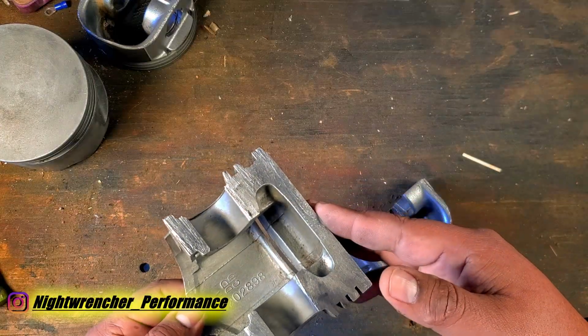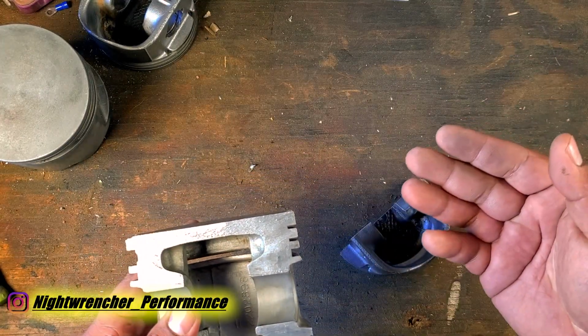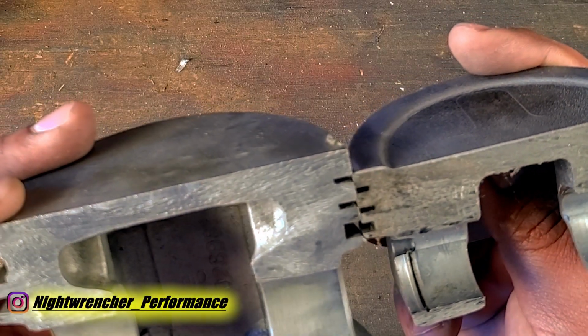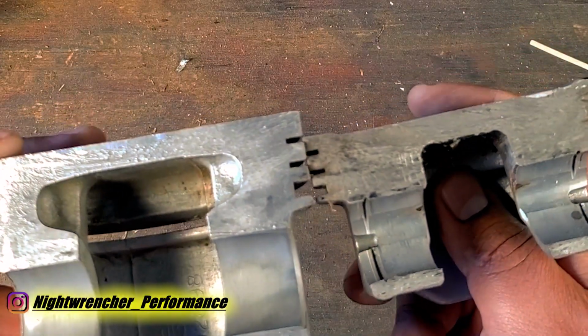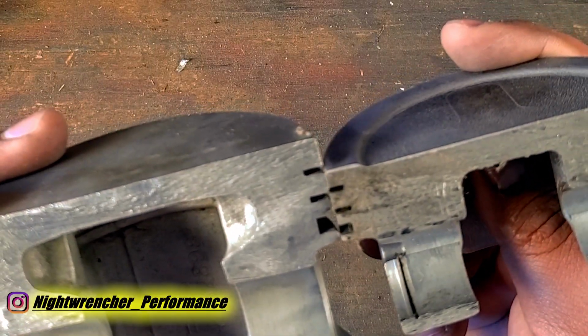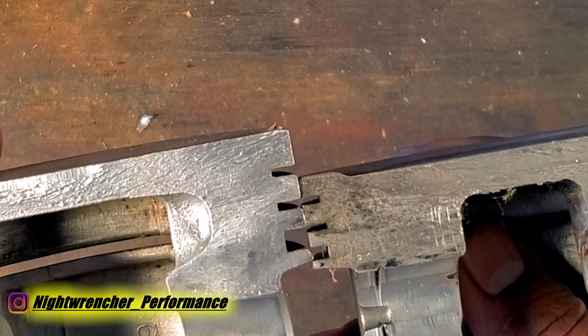Because cast pistons are weaker pistons, you need to reinforce the material with more material. Where it's most apparent is when comparing the size of the ringlands. You can see that the top ringland on the cast piston is significantly thicker than the ringlands on the LS. As you can see, you need a lot more cast material in order to hold up those rings.